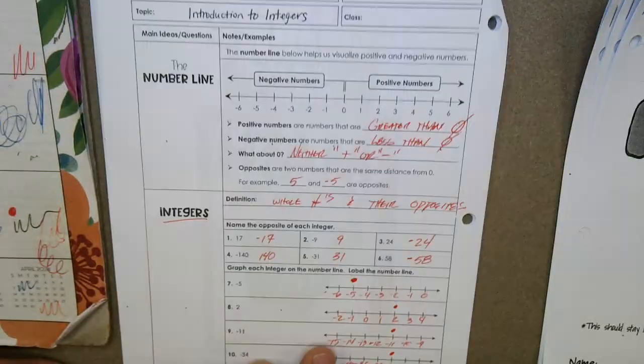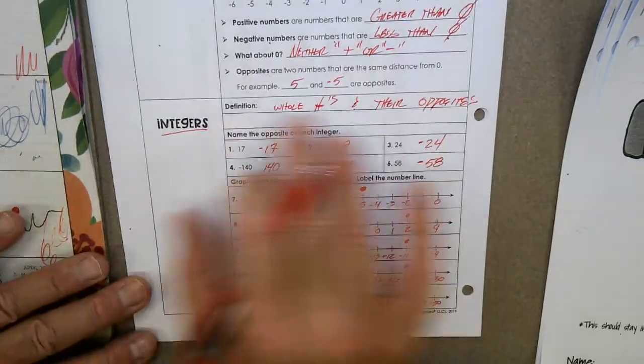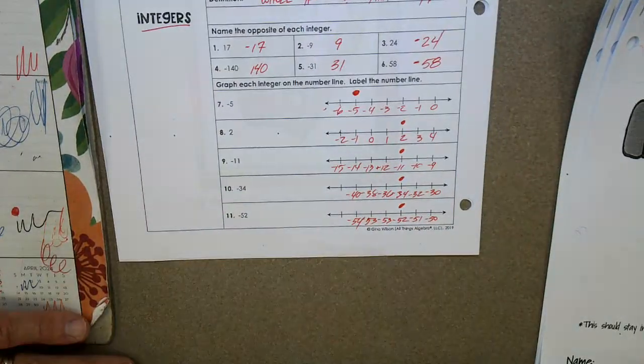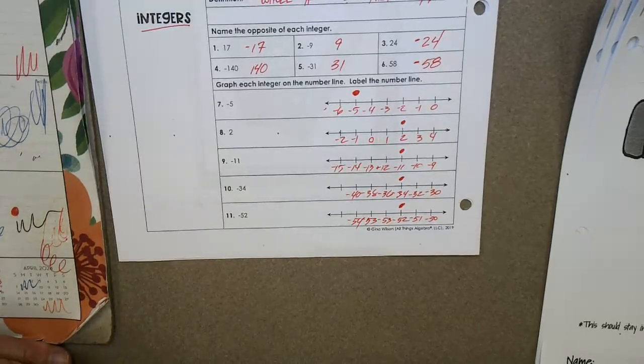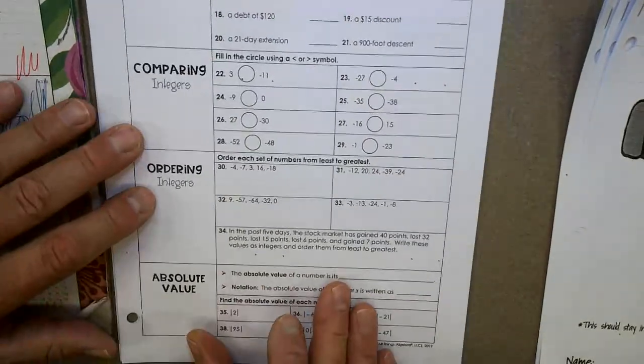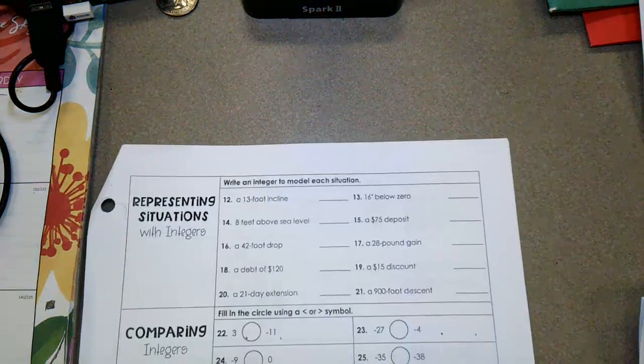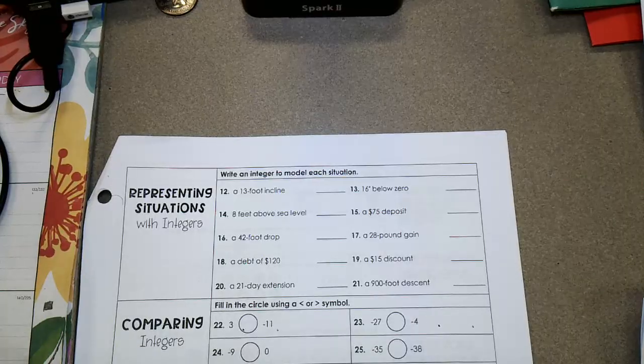Okay, so we have the number lines, we have the definition, and we have whole numbers and their opposites, which are integers. Let's flip it and move. Let's take a peek here, right? Write an integer to model each situation. So is it positive or is it negative?